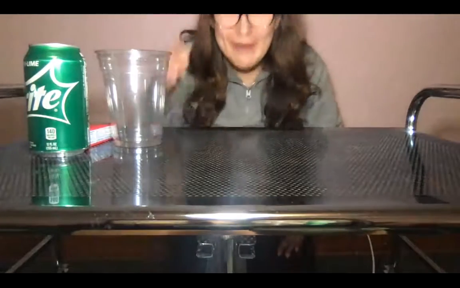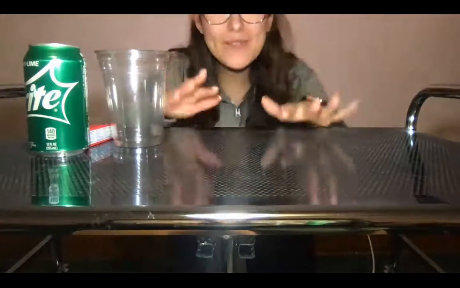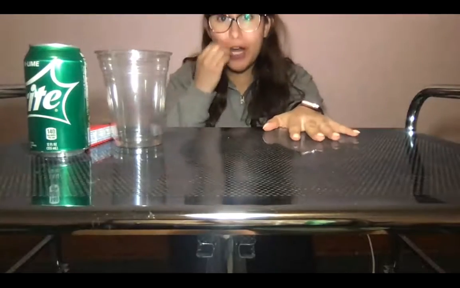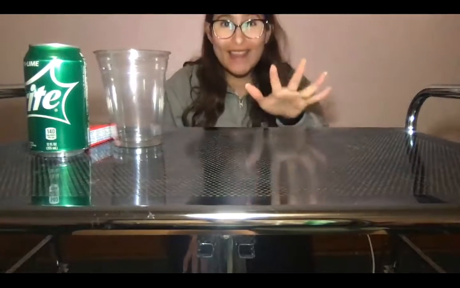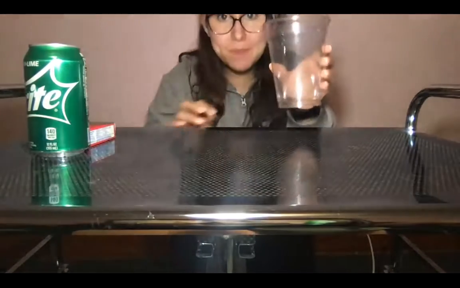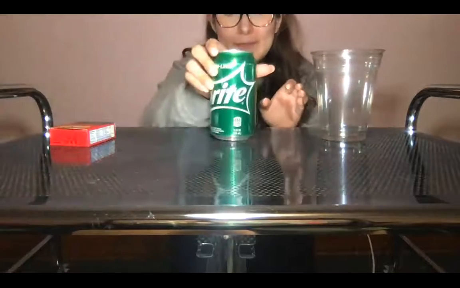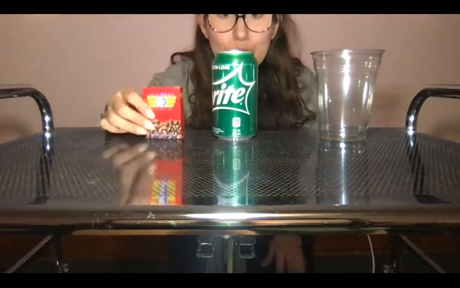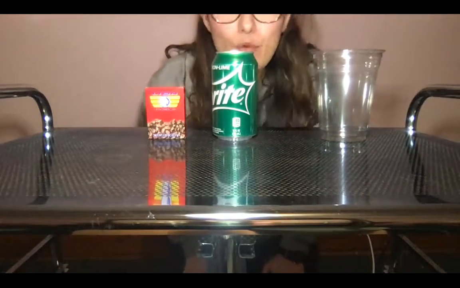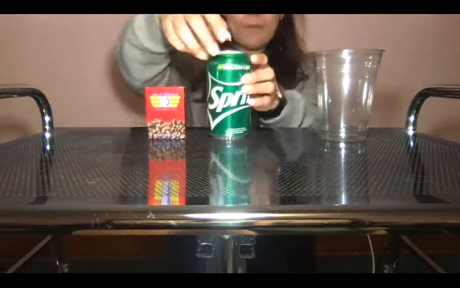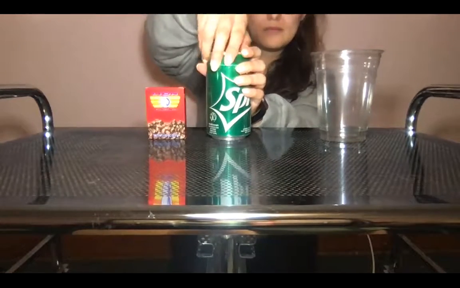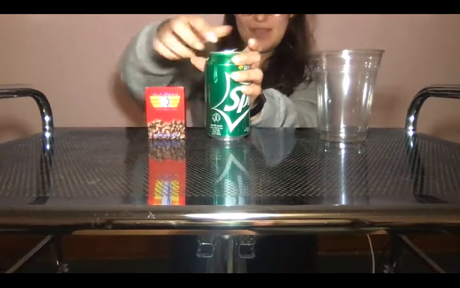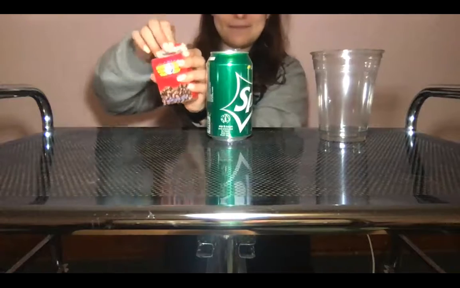All right, friends, we're back. Now you can kind of see me only a little bit because I want you to be able to see the materials. Remember, our materials for the experiment are a cup, some Sprite, and some raisins. Step 1 said that we have to open the soda and the raisins.